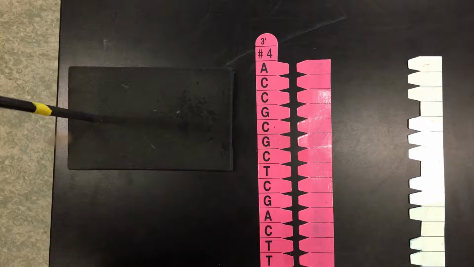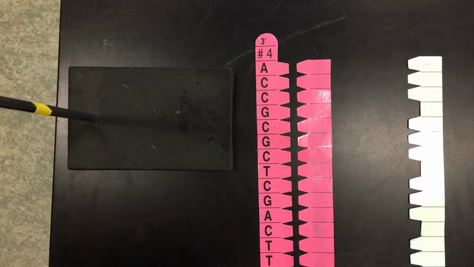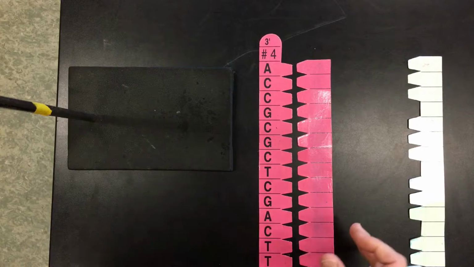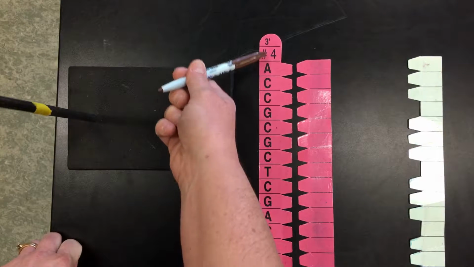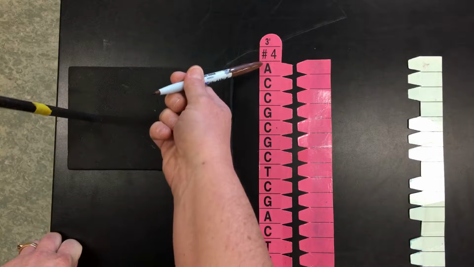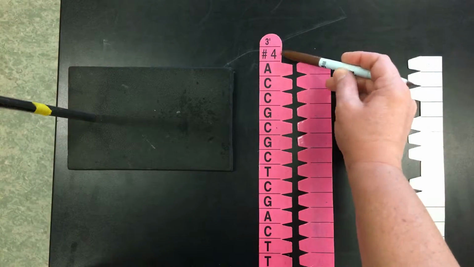All right, you guys, I want to go over how to do this activity just to make sure everybody's clear and can get the right sequences for the sub for today. So the first step we're going to do is replicate DNA. Notice I have number 4 strand, and this is the 3' end of number 4. So make sure when you ask our substitute, you're asking him for the sequence for number 4.